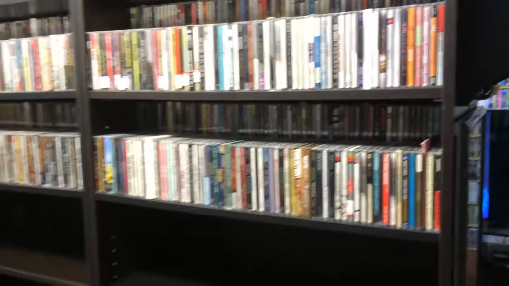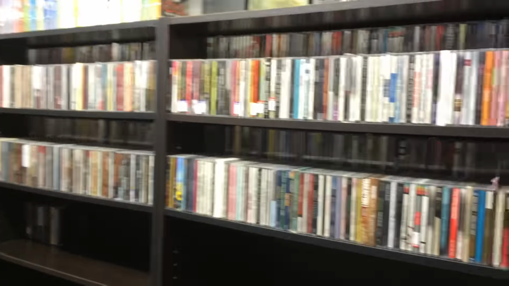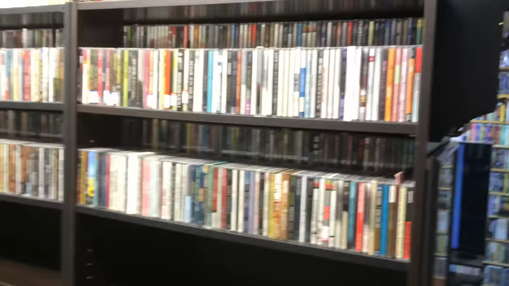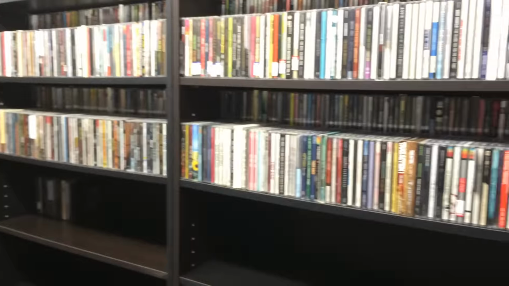So I'm having fun collecting these now. But like I said, I only have a little bit of them because I just started collecting them. And I'm getting more picky about what I pick up. So eventually we'll have this all filled.